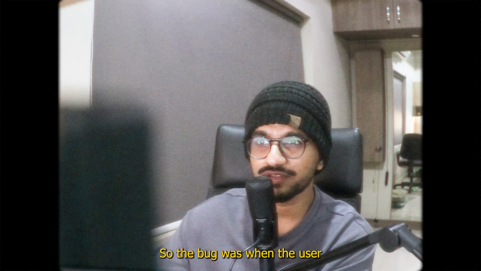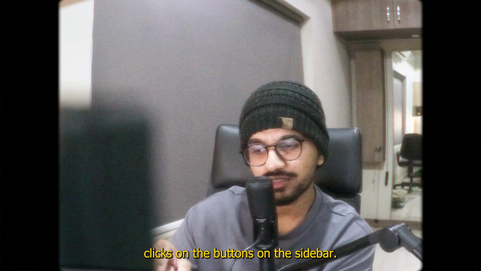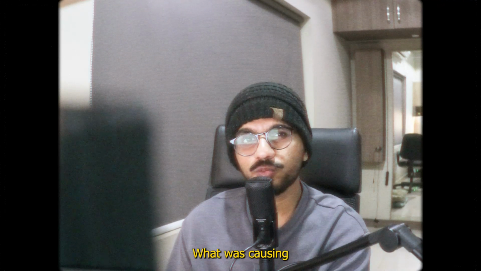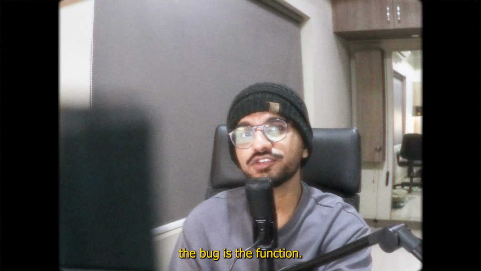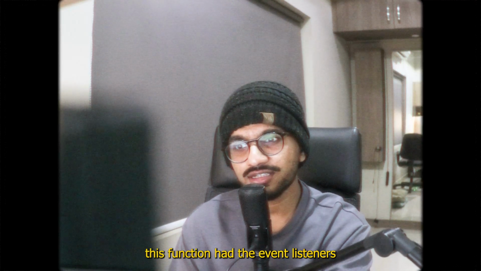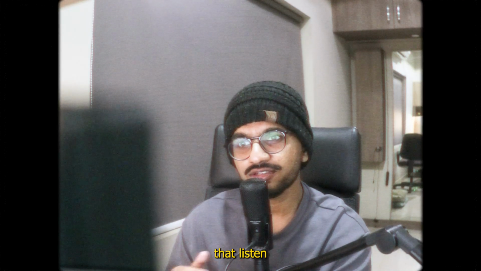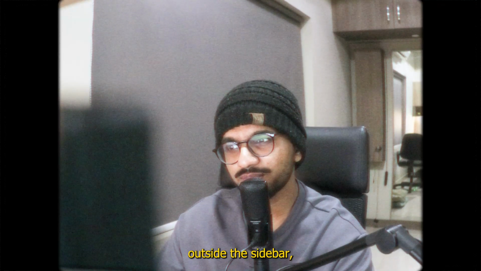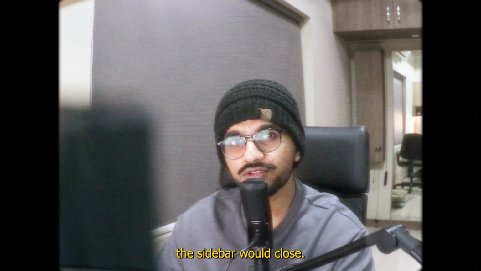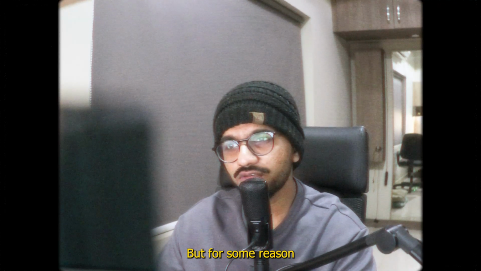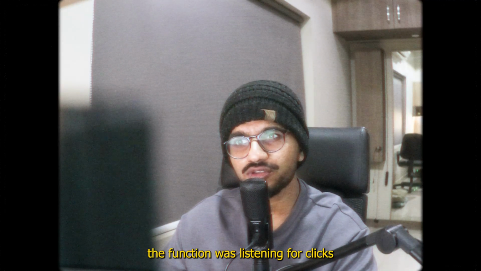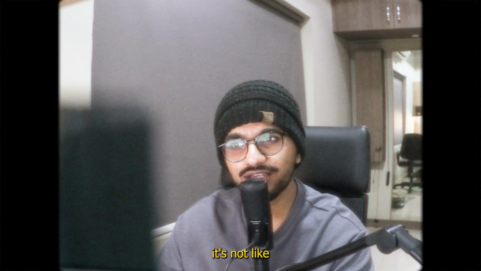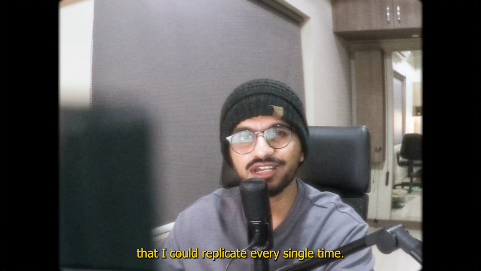And so the bug was when the user clicks on the buttons, the sidebar would randomly just close. So what was causing the bug is the function I removed. This function had the event listeners that listened for the clicks on the browser. So whenever the user clicked outside, the sidebar would close. That's what this function did. But for some reason, the function was listening for clicks even on the sidebar at random occurrences. It's not like there was a pattern which I could replicate every single time.